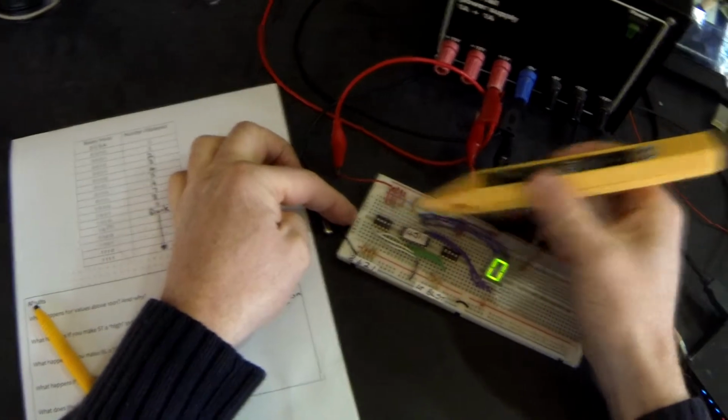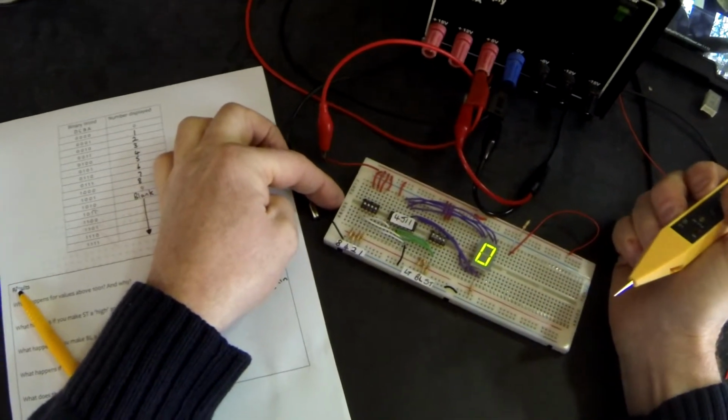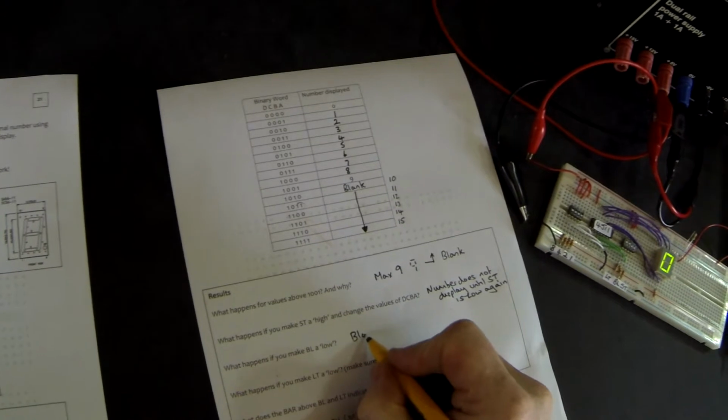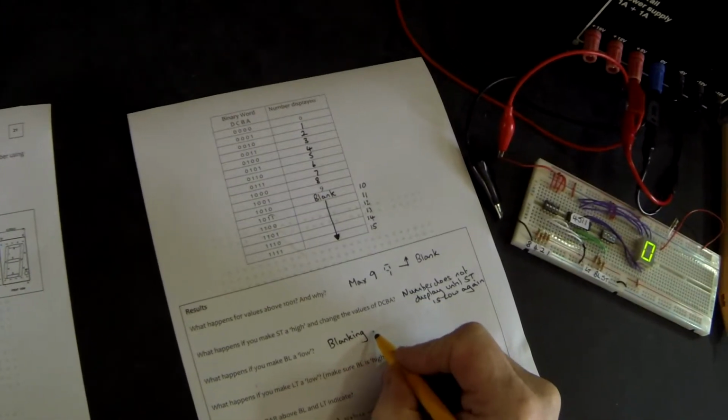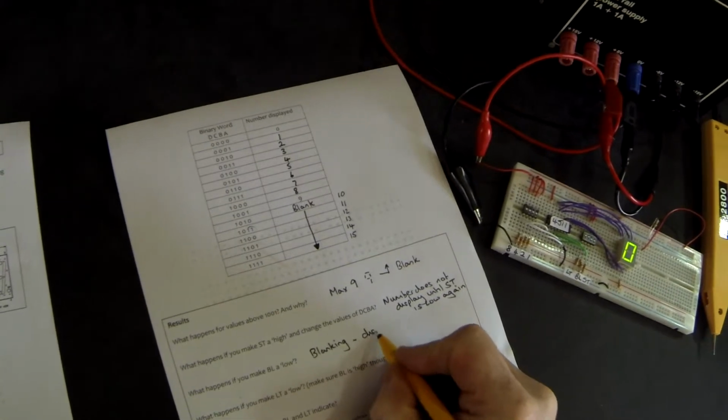I'm on 0 here, and I'm on 0 there. Now BL actually is known as blanking input. Blanking, which means it blanks the display. It's a way of turning off the display if you make BL a low.